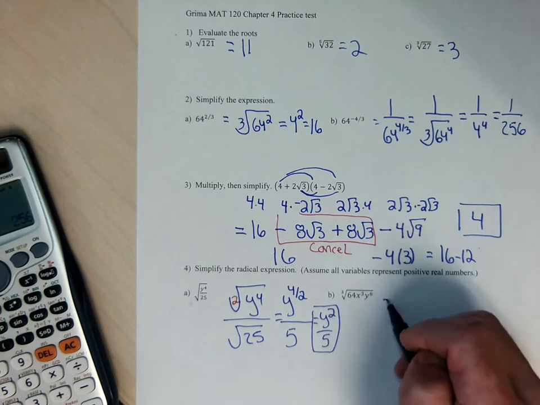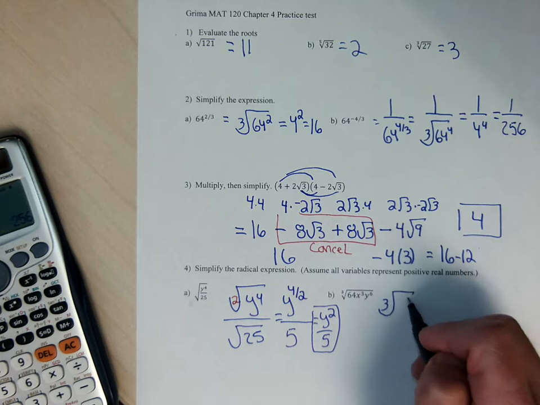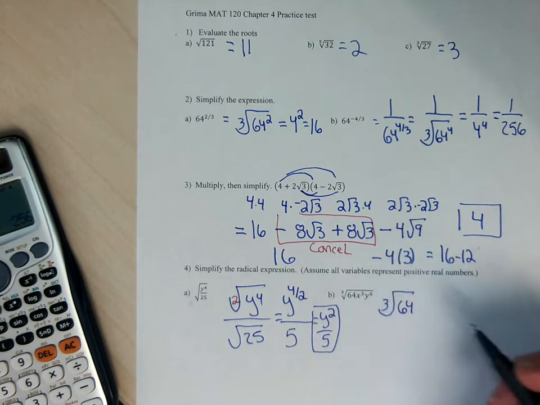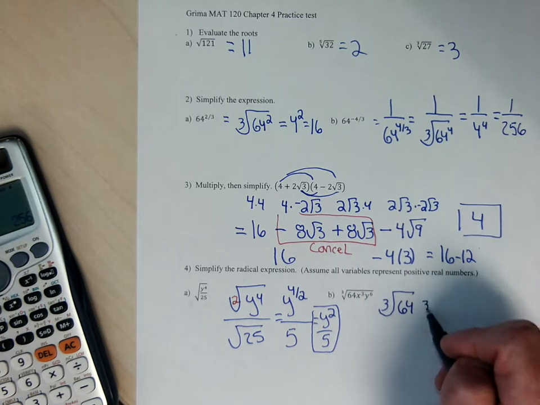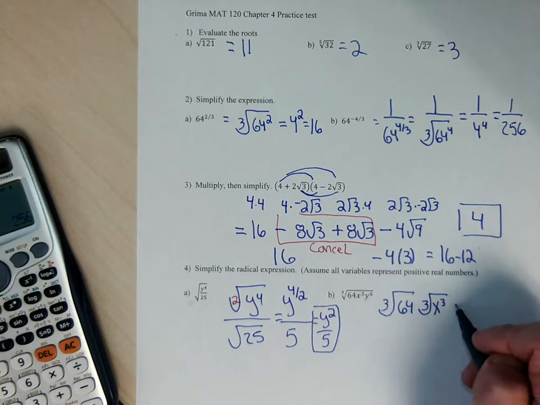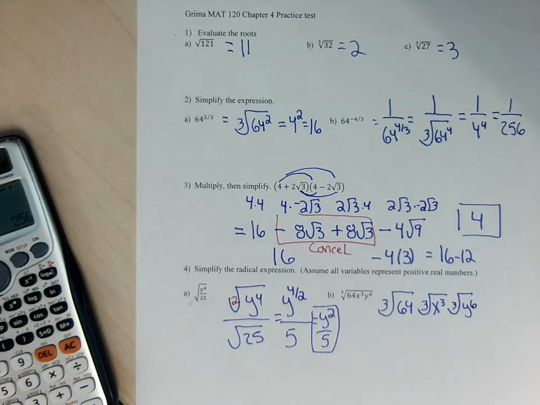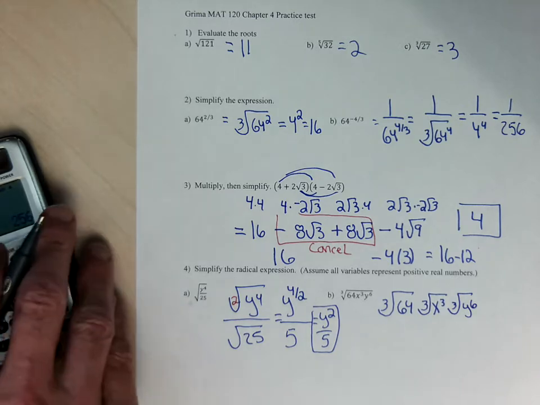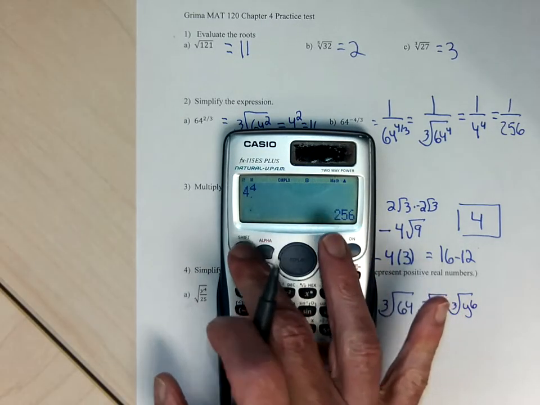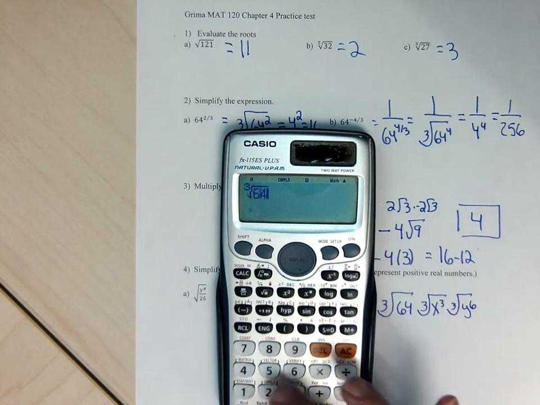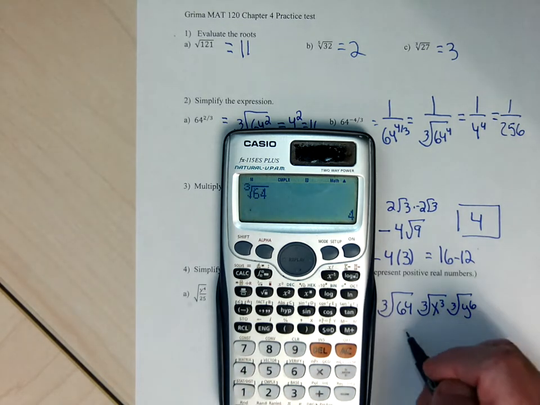For 4b, I need to do the cube root of 64. That's a perfect cube root. I have it memorized. I could do it on my calculator if I didn't have it memorized. But because it's a perfect one, I don't need to do a prime factor tree. And for each of the letters, I could do prime factor trees, but dividing the exponent by the index doesn't give a fraction. I don't have to do prime factor trees. So first, cube root of 64 is going to give me 4.